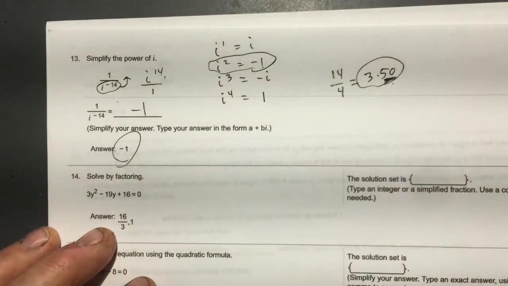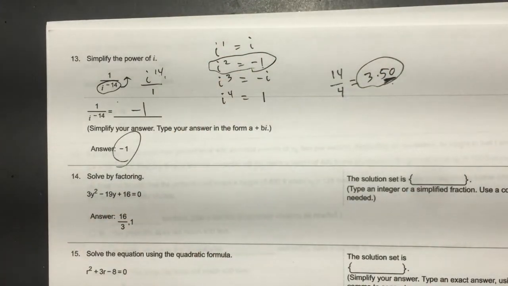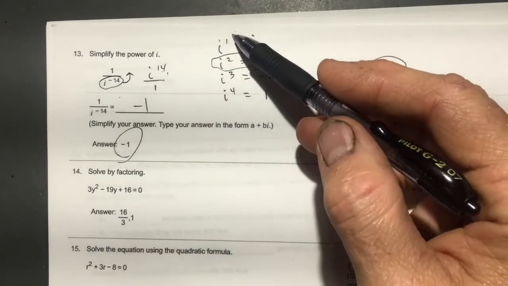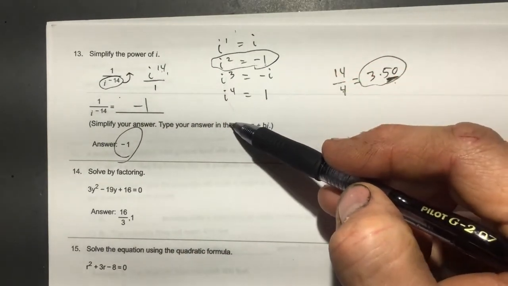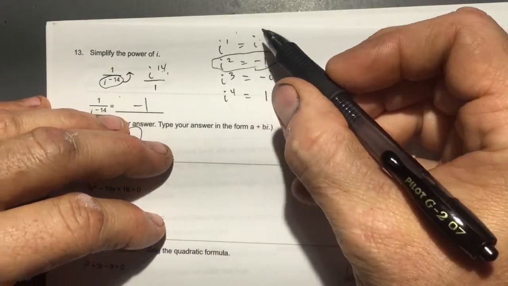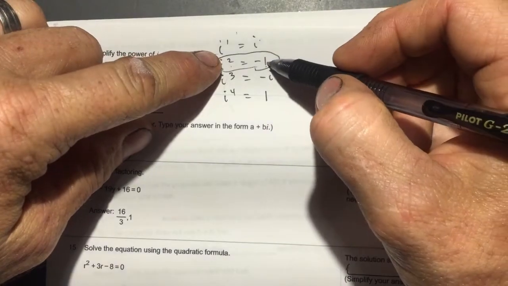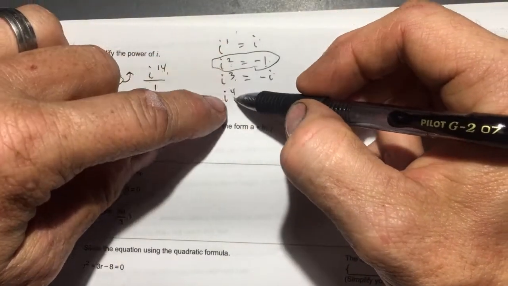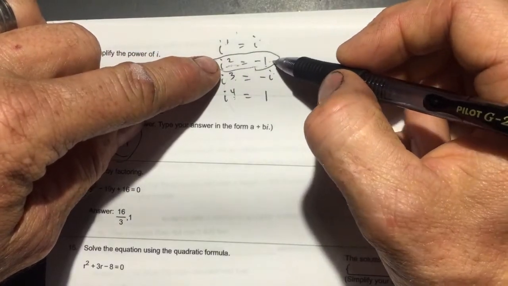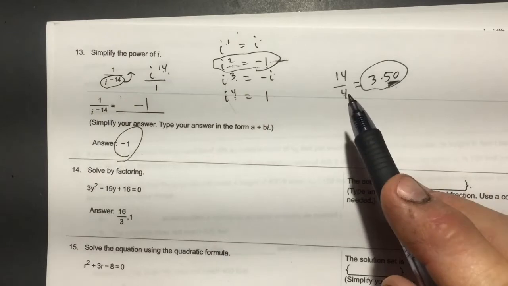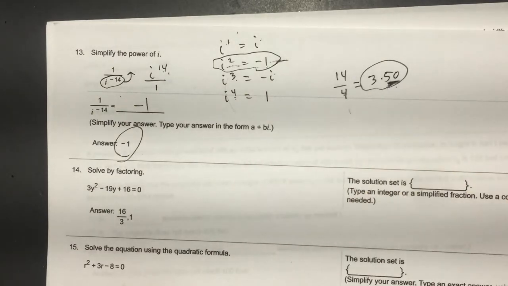So you take your exponent, you divide by 4 to see where it falls in this rotation. See, this goes on forever. i to the 5th would be i, i to the 6th would be negative 1, i to the 7th, i to the 8th, 9, 10, 11, 12, 13, 14 would fall right here. So it just goes through this rotation over and over. So you divide to figure out where it's going to fall in the rotation.